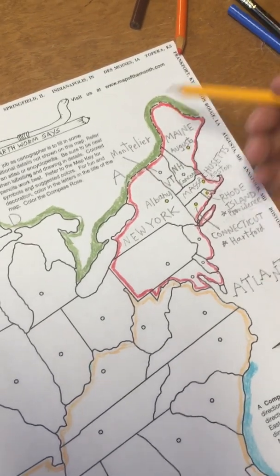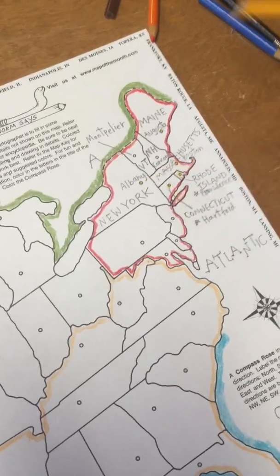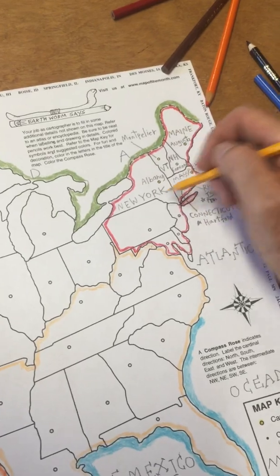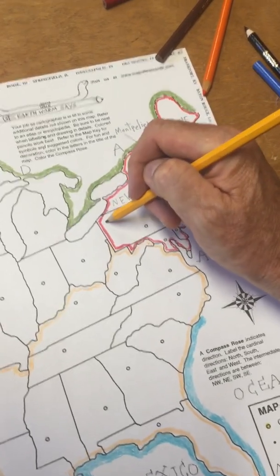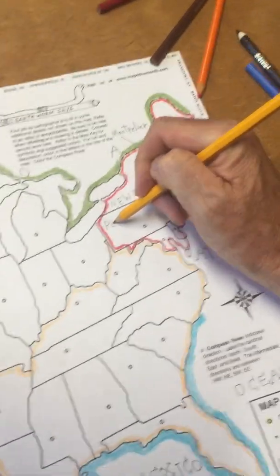All right, and let's see, we've got a few more states to do. Why don't we tackle the next one just here, Pennsylvania. Pennsylvania.